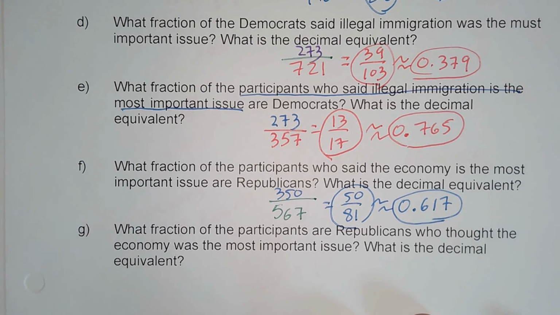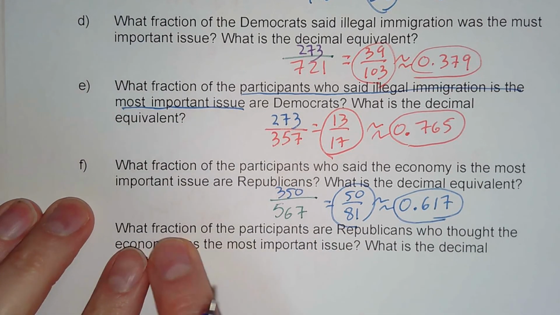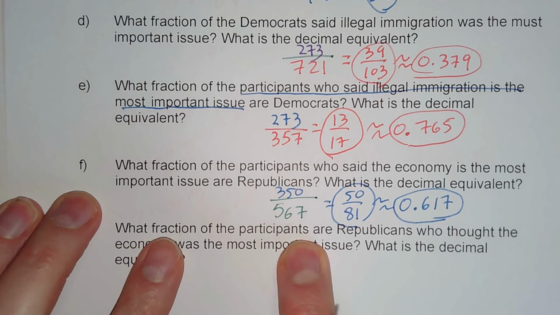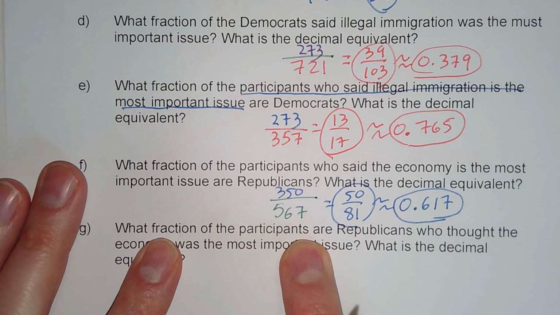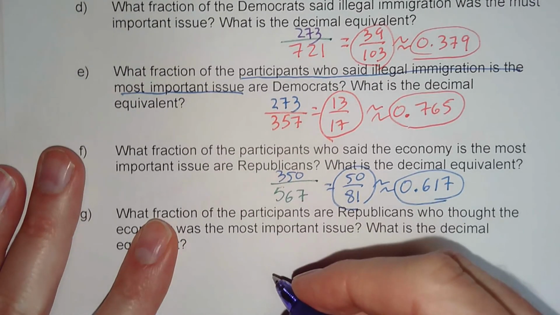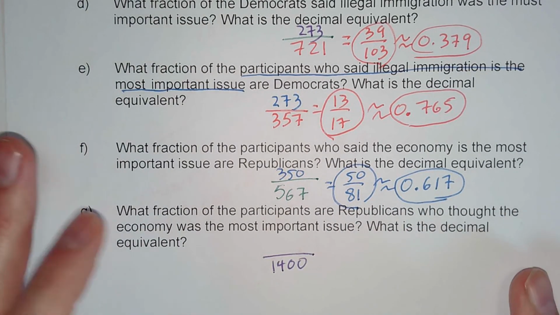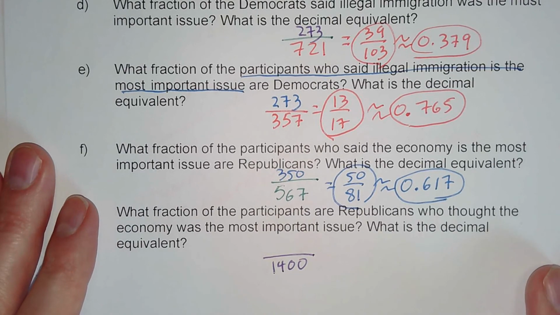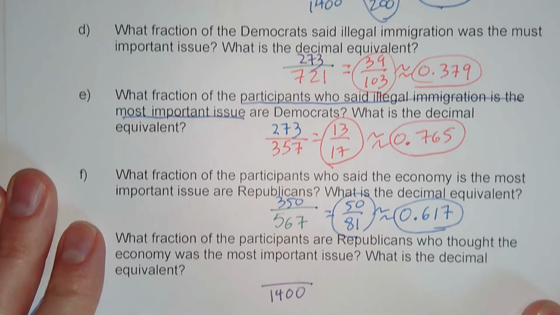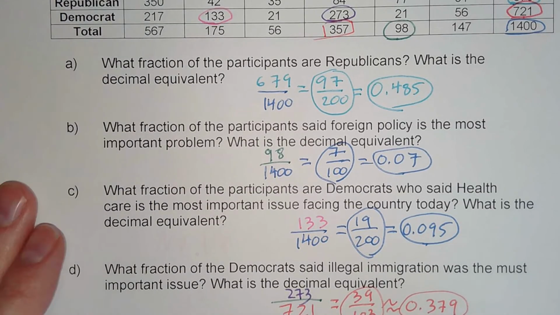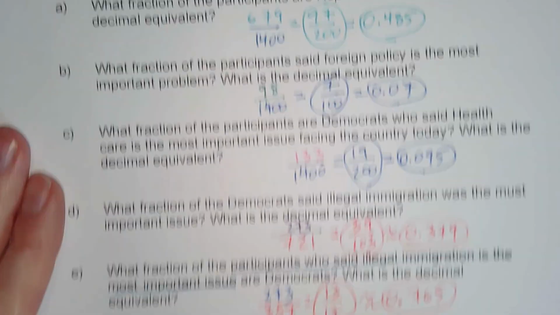Let's look at G. What fraction of participants are Republicans who thought the economy was the most important issue? So now I'm back to my base here. My base here is the total number of participants, so that'd be 1,400. And I want to know the fraction that are Republicans who thought the economy was the most important issue. So that'd be 350.